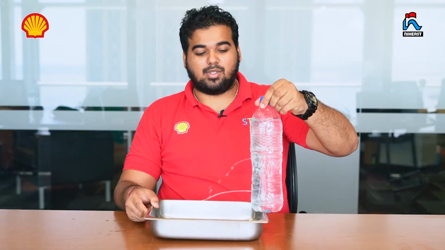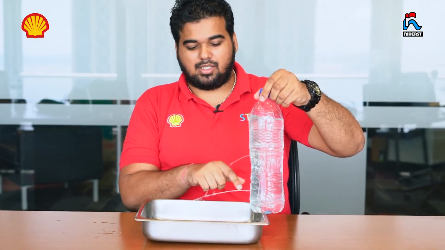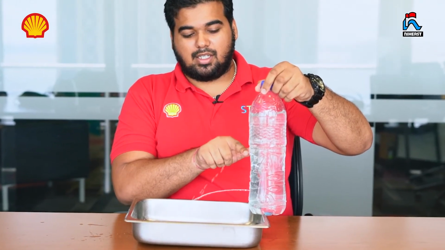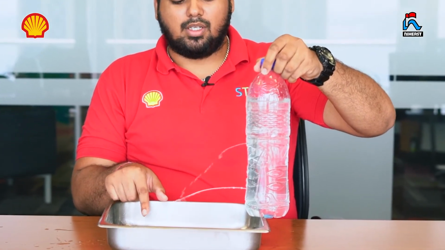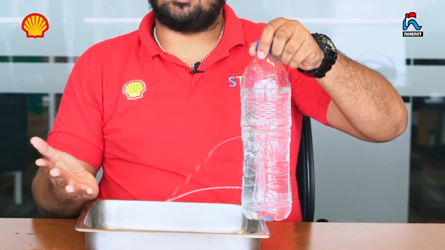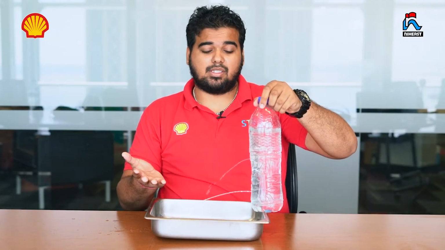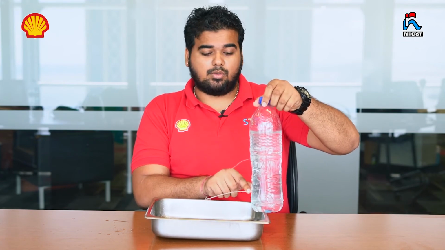So as we can see, water is not coming out from this top hole because probably the pressure is too low, so it's flowing down inside here. But you can clearly see that for this hole and this hole, the water is flowing further out from the bottom hole as opposed to this one. And that is because, as we said, pressure does increase as depth increases. So this hole is further down along the bottle, so the pressure here would be greater than the pressure here. And obviously, the pressure here would be the lowest.